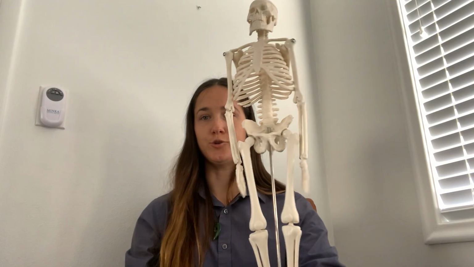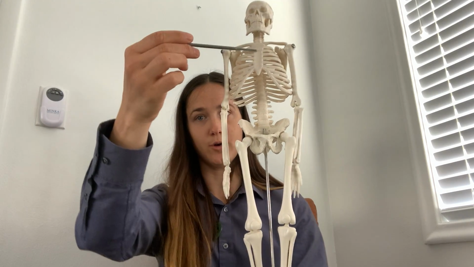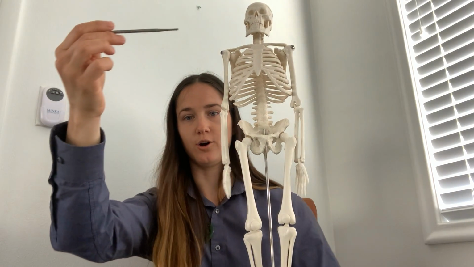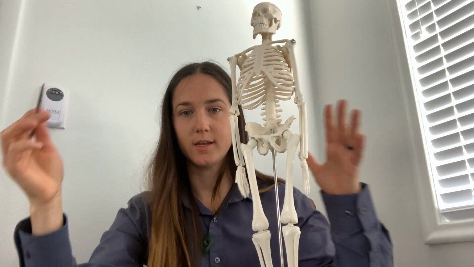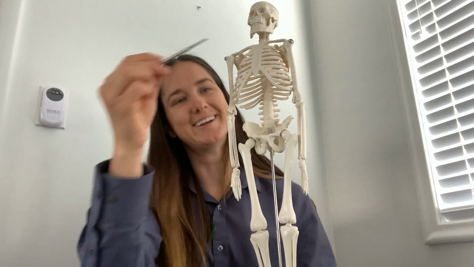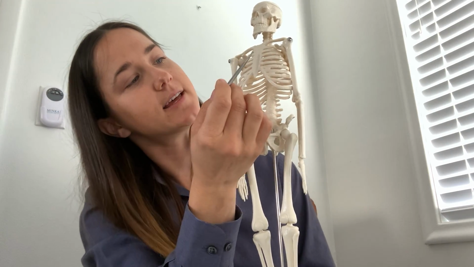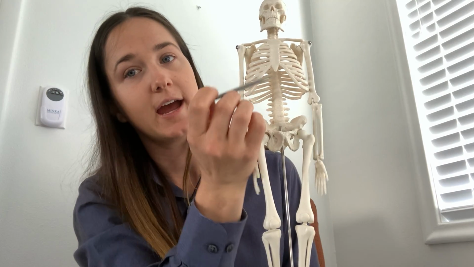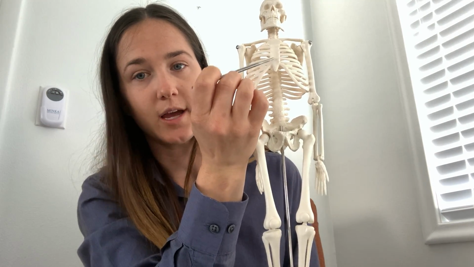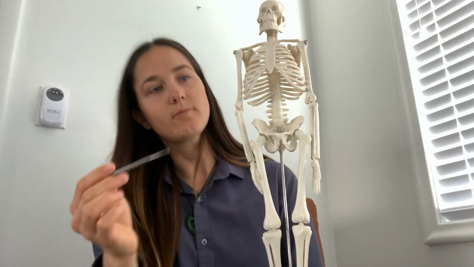Moving on to his thoracic cage, this middle flat bone here is called the sternum. Sorry about that. And his sternum is made up of a few portions. We have the manubrium up here, and then we have the body in the middle, and this bottom portion is called the xiphoid process.